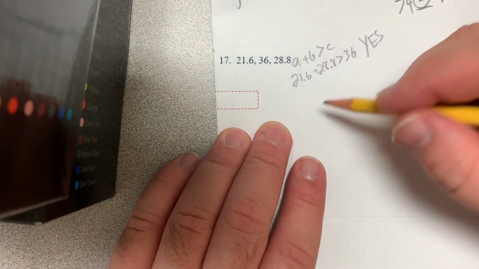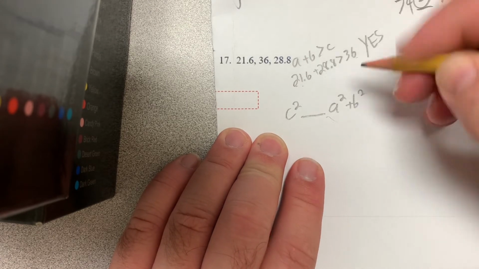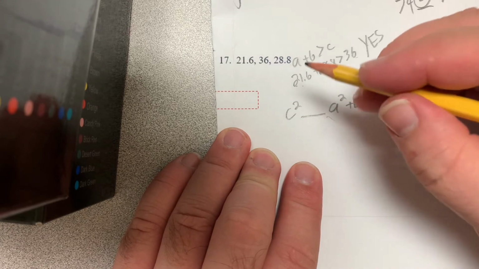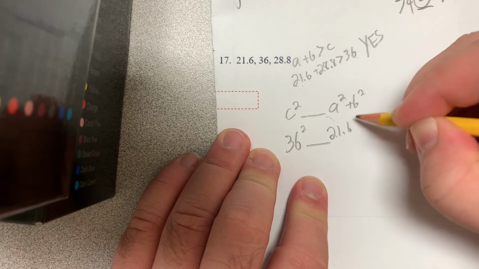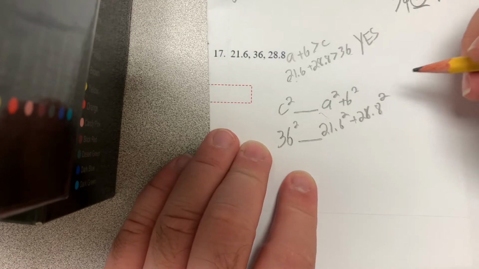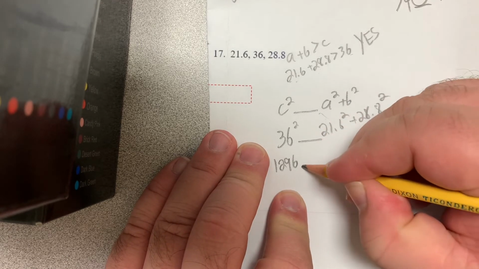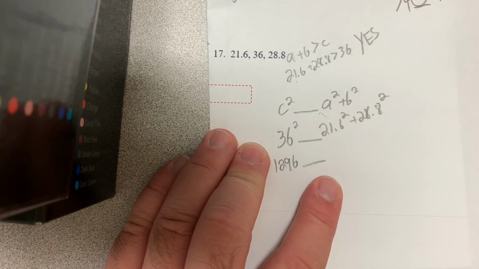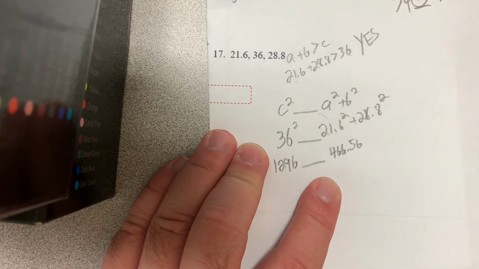Crazy how that works out sometimes. And as for this mess, let's see. C squared, compare it to A squared plus B squared. C squared is going to be 36. Compare that to 21.6 squared plus 28.8 squared. I don't know any of those. 36 squared is 1,296. 21.6 squared is 466.56.